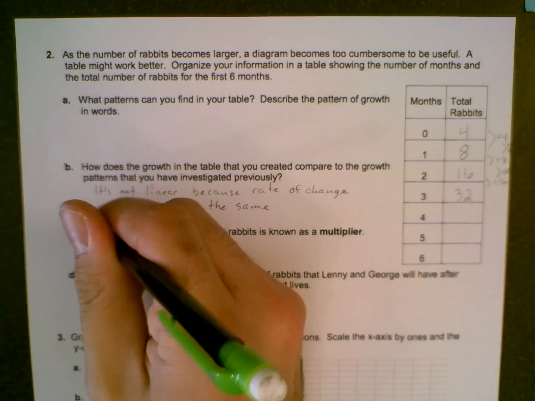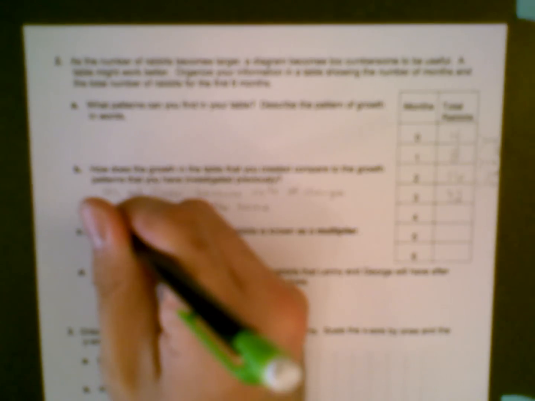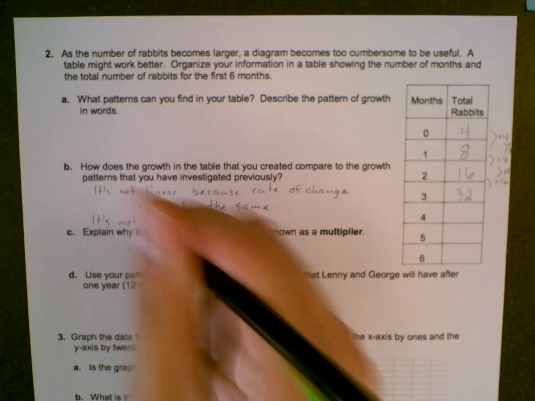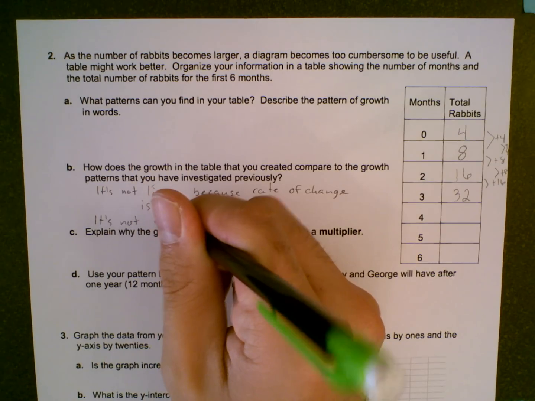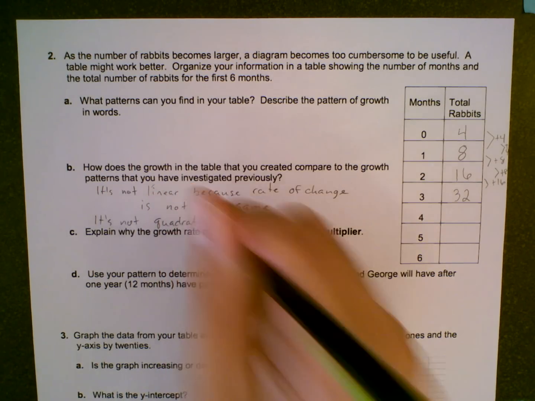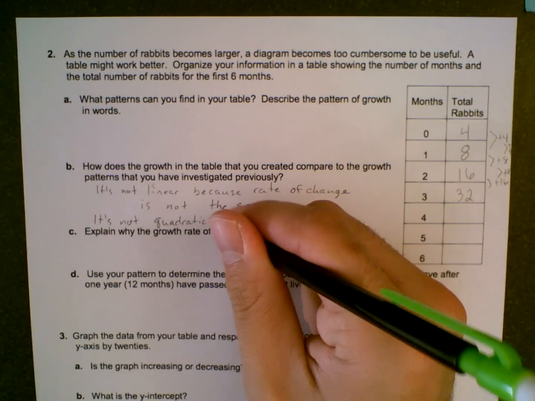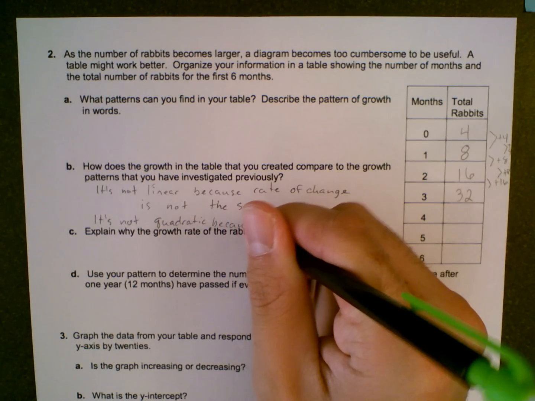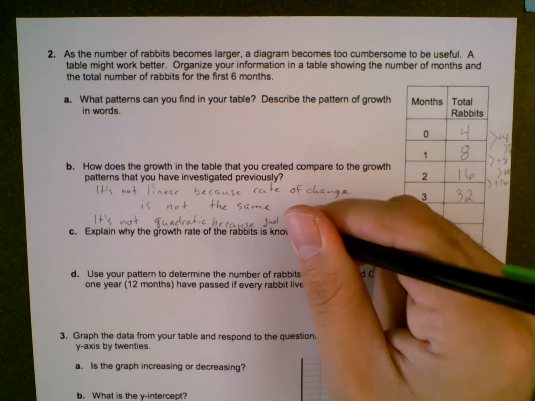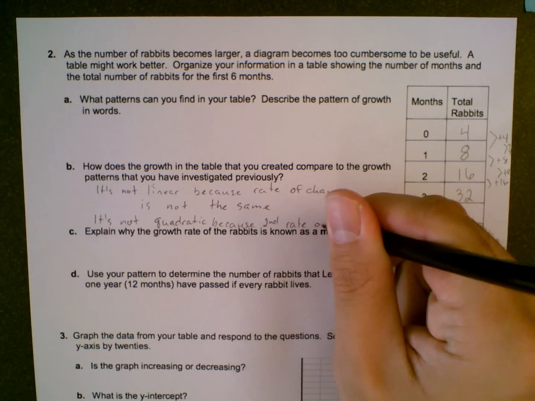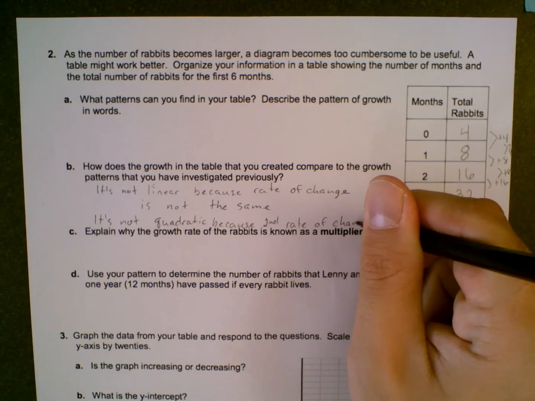It's not quadratic, because the second rate of change is not the same.